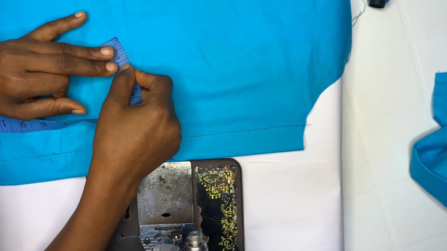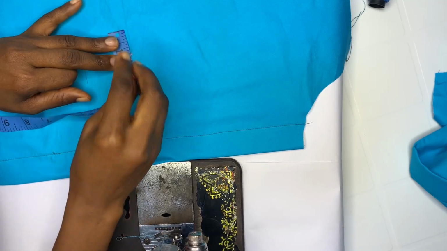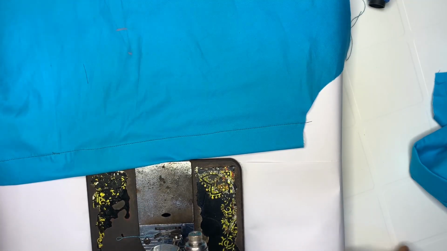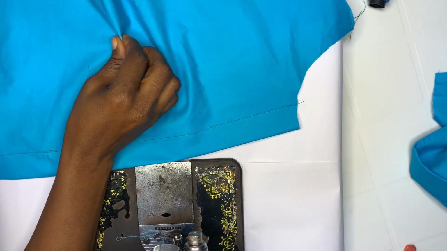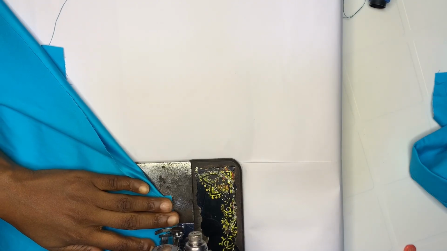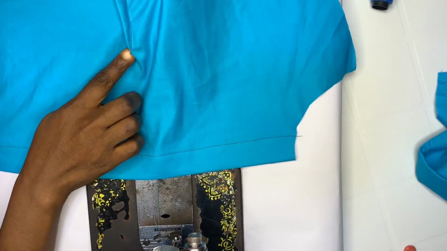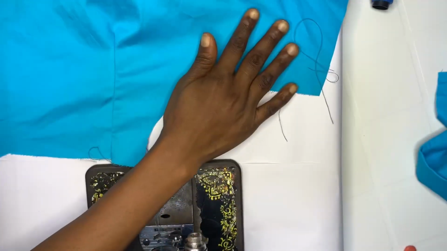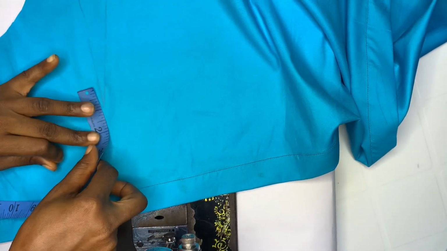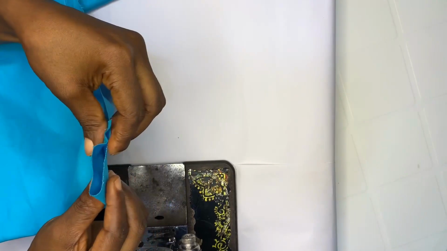Okay, so what we are going to do next now, we are going to sew our darts. Okay, so what you are going to do, you are going to measure 1 inch from this point. Okay, so measure 1 inch. So you are going to stop at 1 inch before the main point. So I'm going to go ahead and then stitch this now. Okay, you're going to stop at 1 inch before the main point. Okay, so do the same thing with the second piece. Stop at 1 inch before the main point. So I'm going to do the same thing with the second piece.